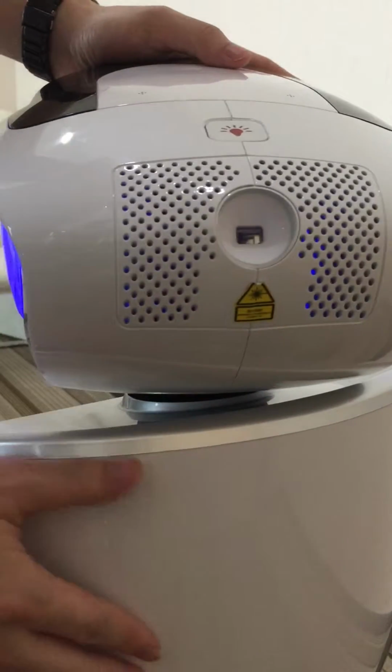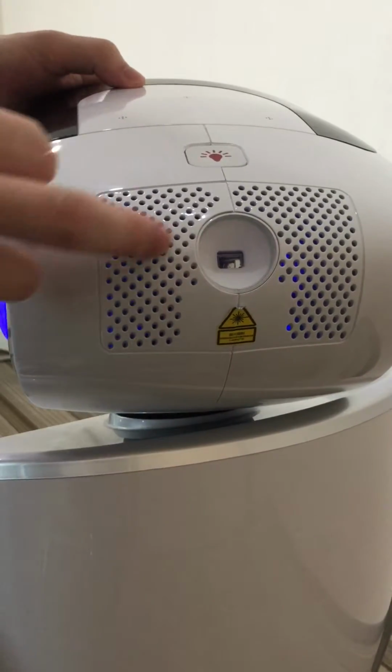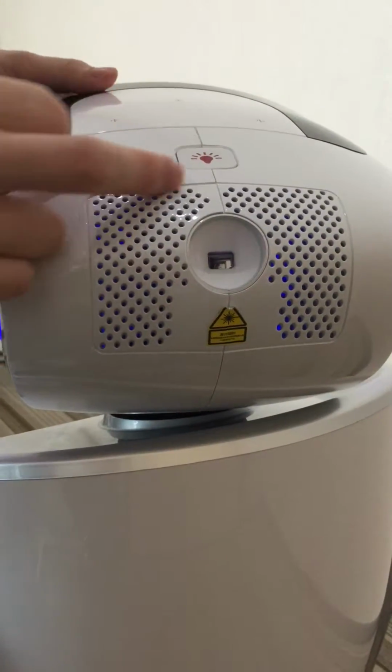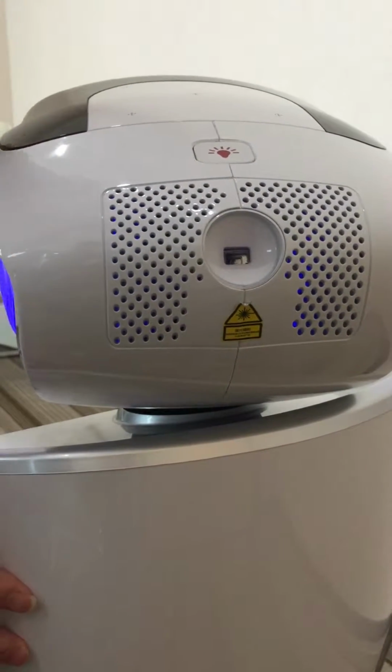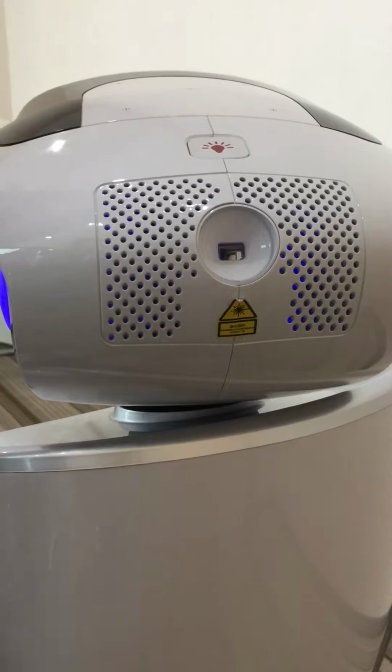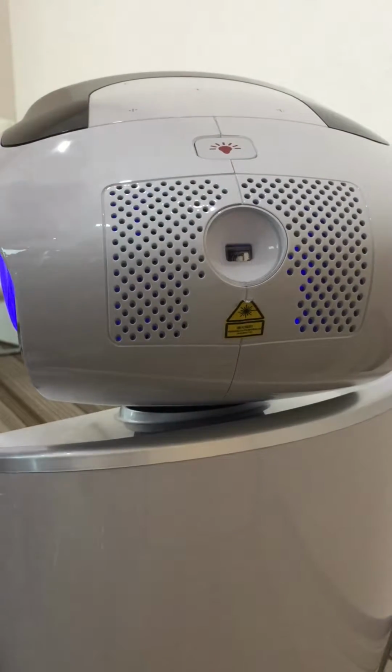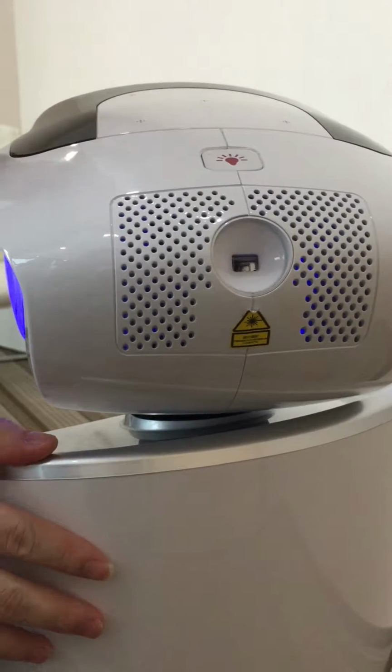And let's move back. So this part is the projector. The projector module can project the content of the screen to the wall, and the maximum size of the image is 50 inches.